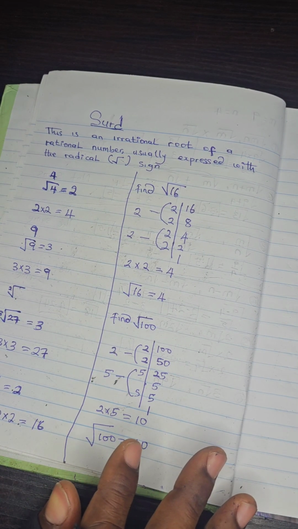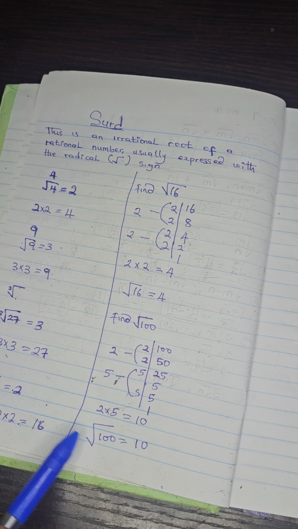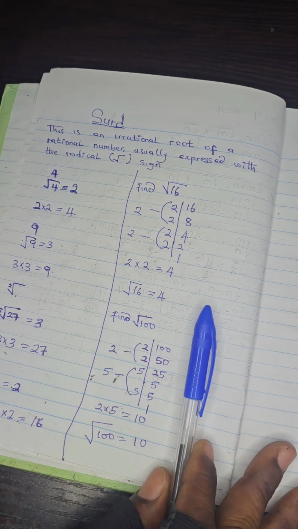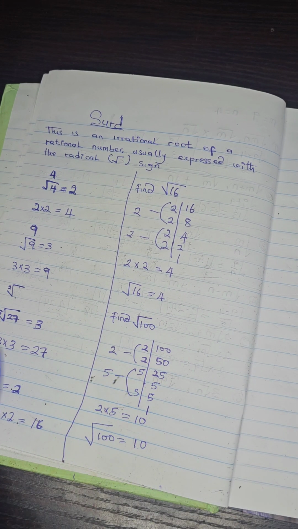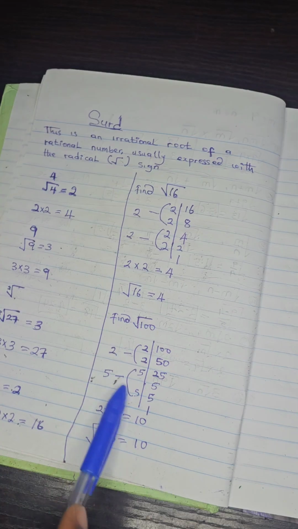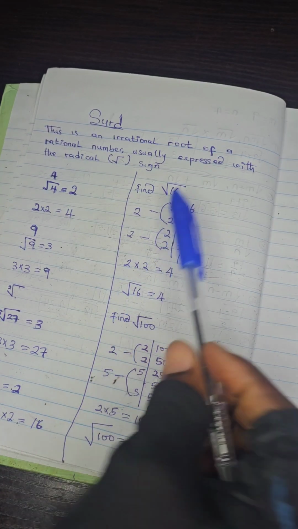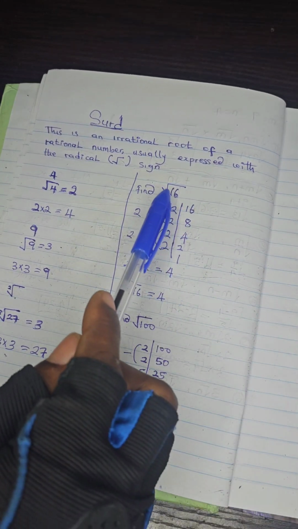This is how you can solve the square root of a number without using the calculator. The same thing applies, though not to confuse you in this class, when you're looking for the cube root. You take it 3. But these ones are able to go through because these are perfect squares.